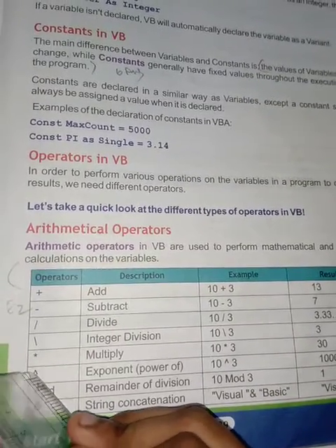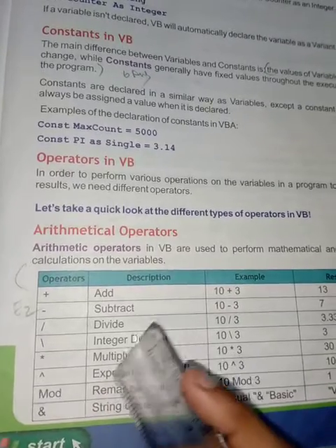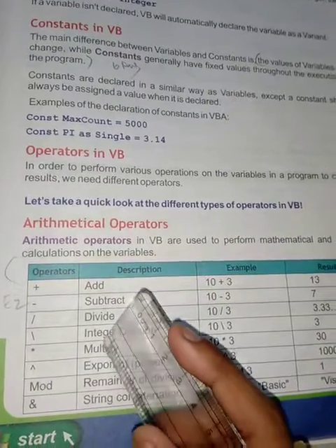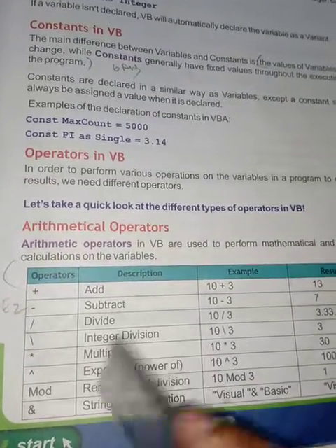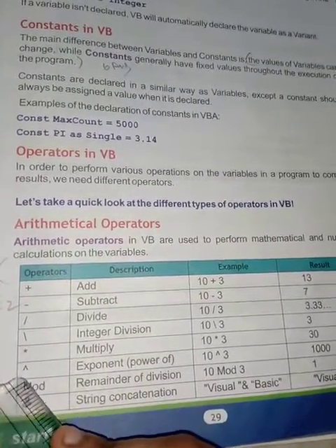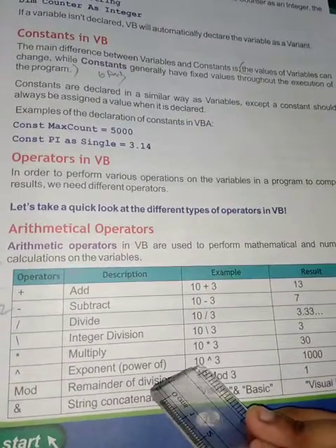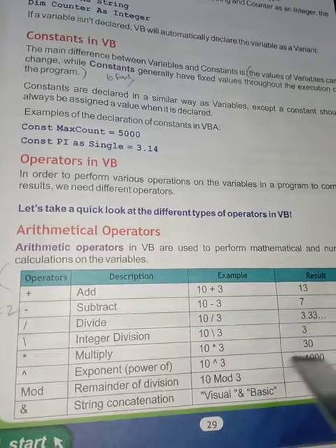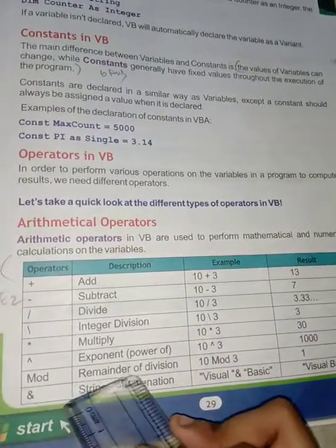And this is a cap symbol. It is like exponent, power of, like you will write 2 power 2, 2 square, like this. So for that the cap symbol is used, exponent, power of. 10 power 3, that is 10 cube, it is 1000. Mod, that is if you need a remainder.